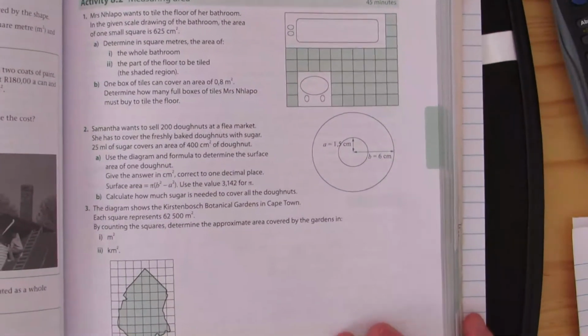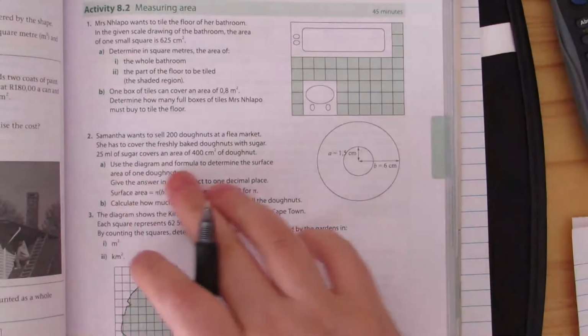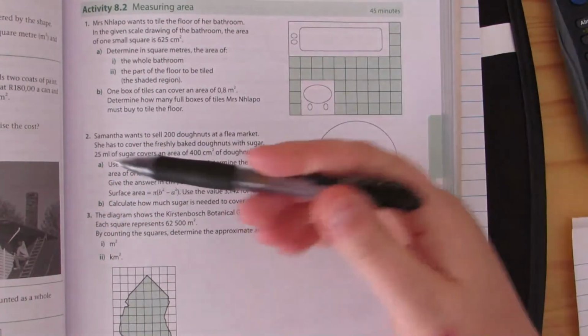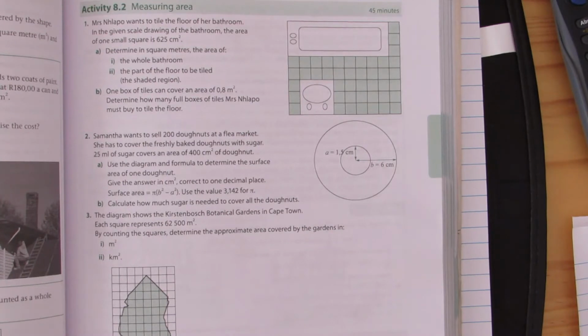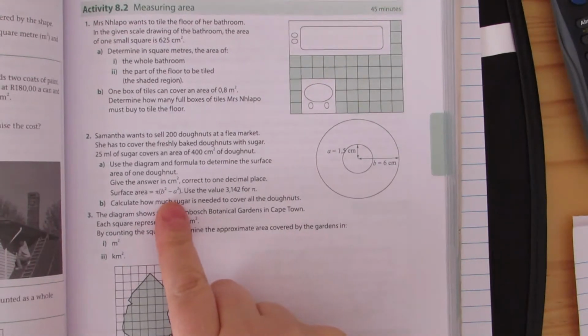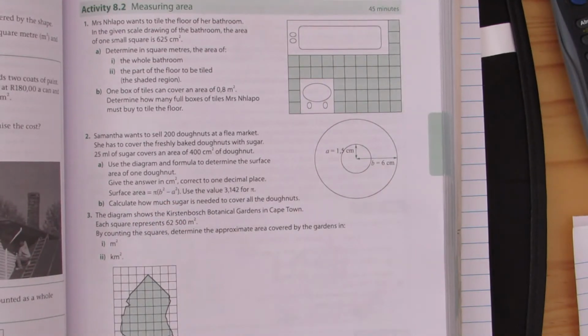Question 2. Samantha wants to sell 200 donuts at a flea market. She has to cover the freshly baked donuts with sugar. 25 milliliters of sugar covers an area of 400 square centimeters of a donut. Use the diagram and formula to determine the surface area of 1 donut. Give the answer in square centimeters, correct to 1 decimal place, it's important, and they've given us a formula for our surface area: pi times b squared minus a squared.